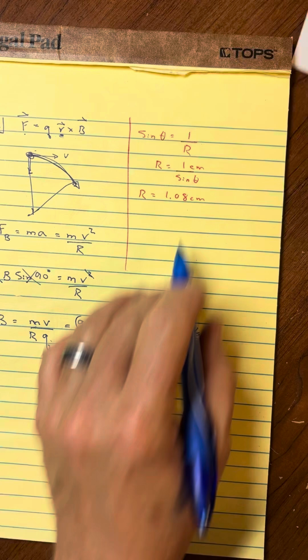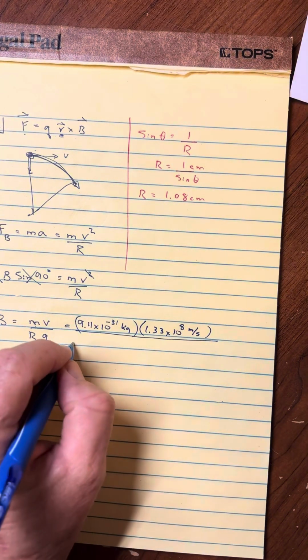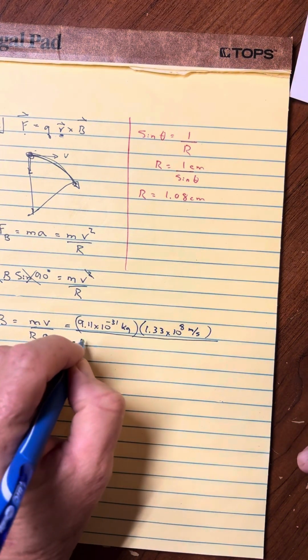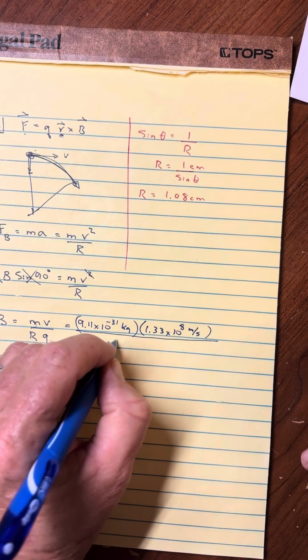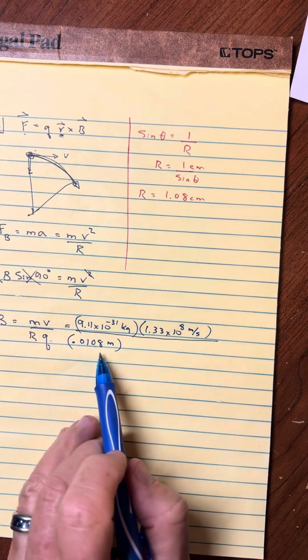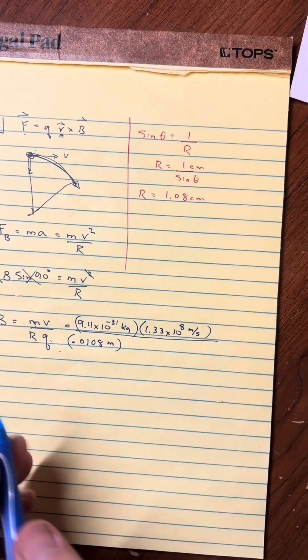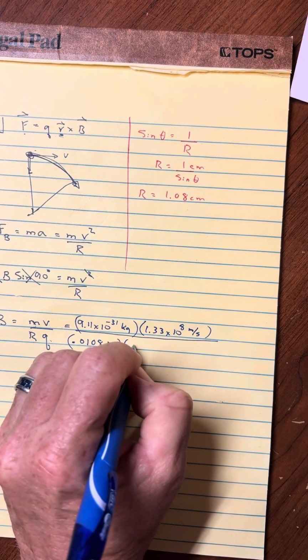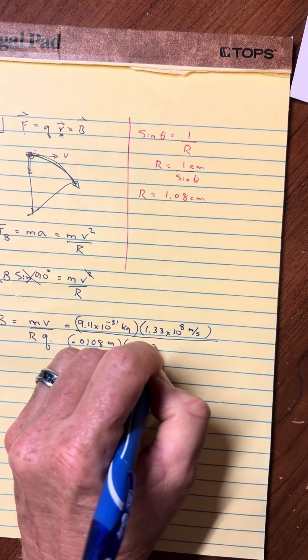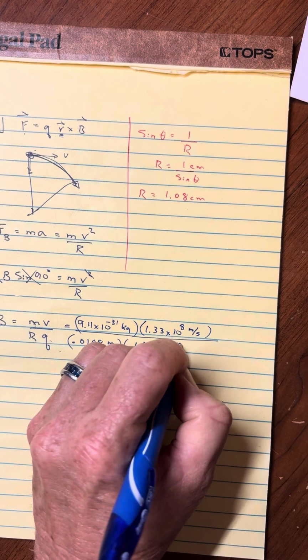I can put in our radius that we got through some geometry, and I will also convert it into meters. And so there's my meters. And then the charge is the 1.602 times 10 to the negative 19 coulombs.